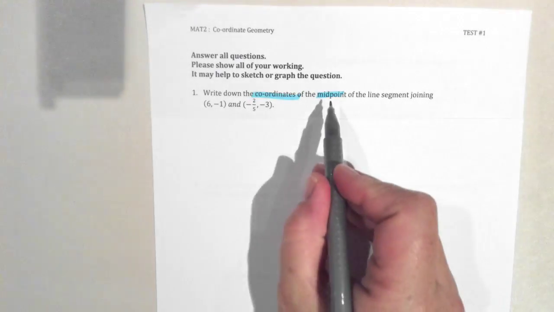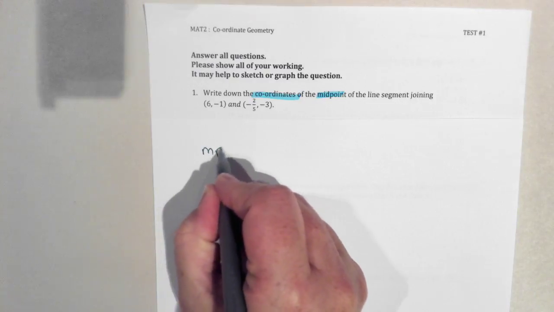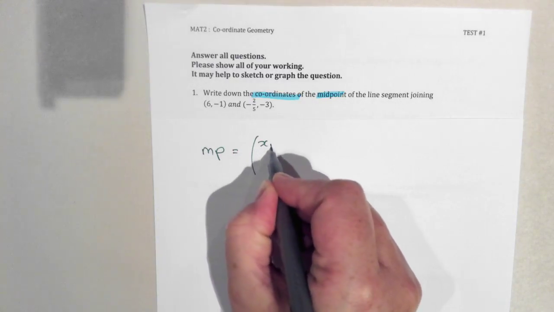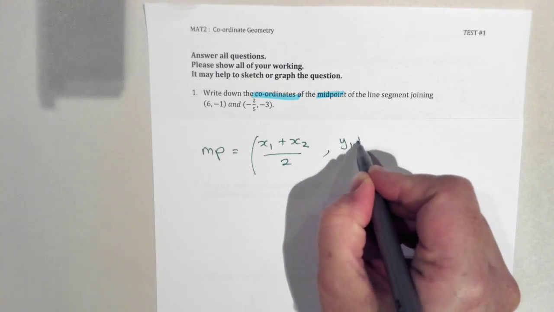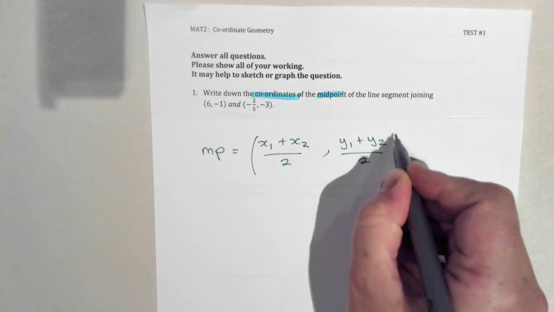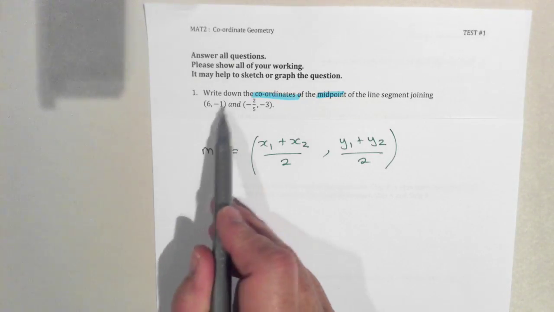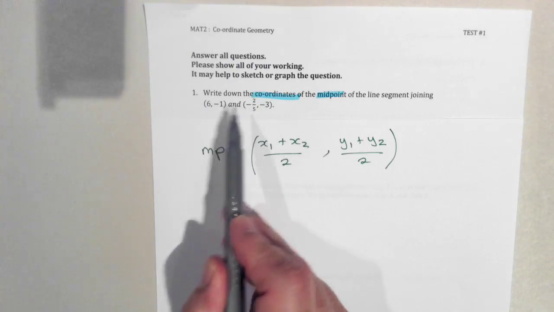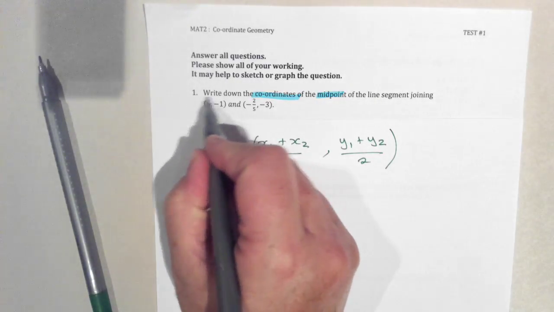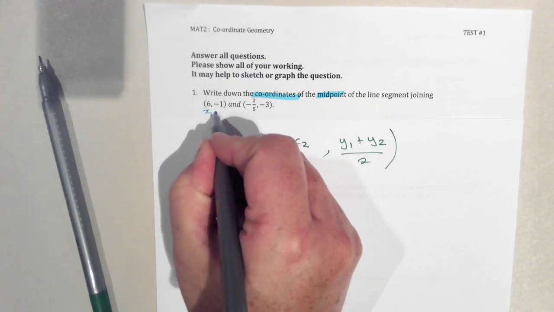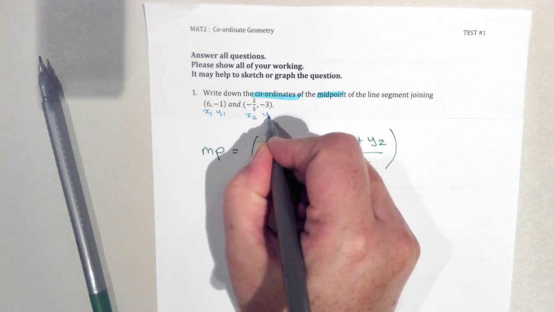If it's talking about midpoint, we need a formula for midpoint. So let's write that midpoint formula down. Midpoint is going to be x1 plus x2 over 2 and y1 plus y2 over 2. So that's our formula. Now what we need to do is go back to our coordinates here and label these ones as x1, y1, etc. So I'm going to take this first coordinate here and call the first value x1, the second one y1, then the second coordinate x2 and y2.